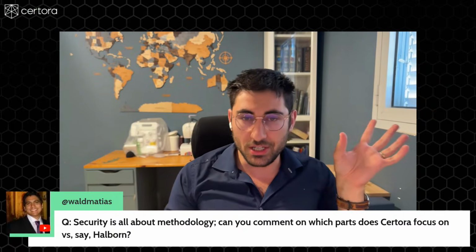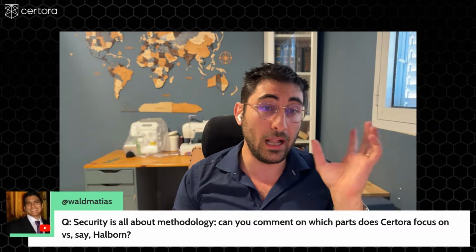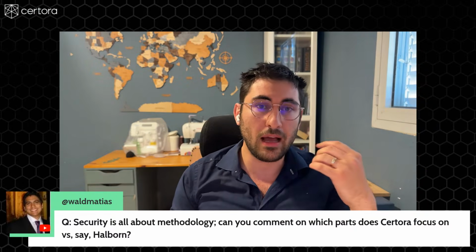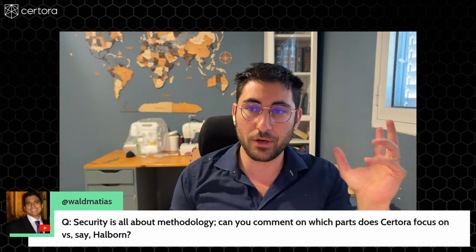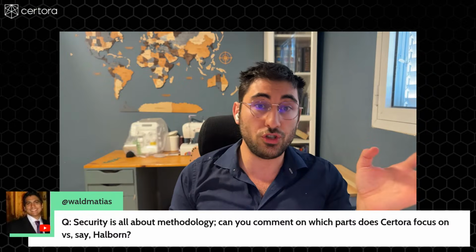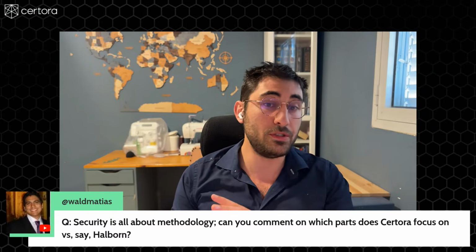Security is all about methodology. Can you comment on which part Certora focuses on versus, say, Halborn? I'd focus on our own methodology. I haven't worked in other firms, and we have worked really hard in optimizing our own methodology. So I just don't know enough to comment about what other firms do.